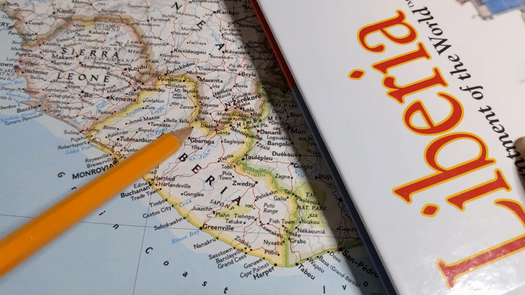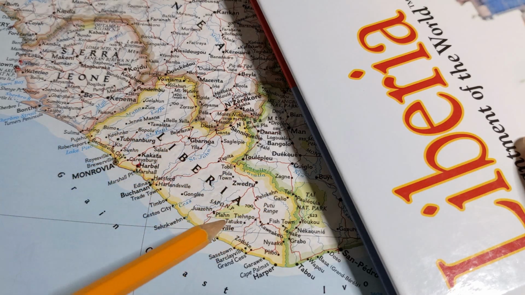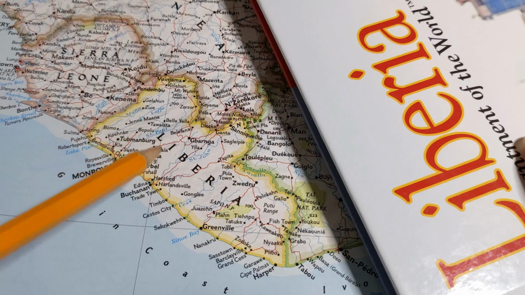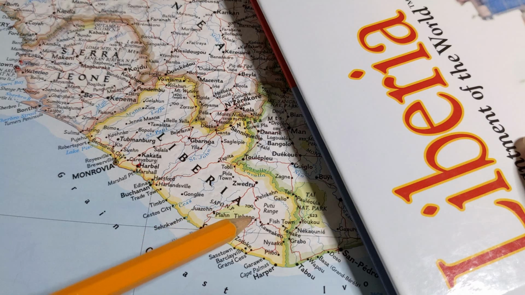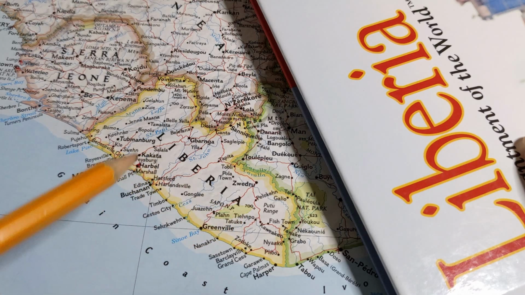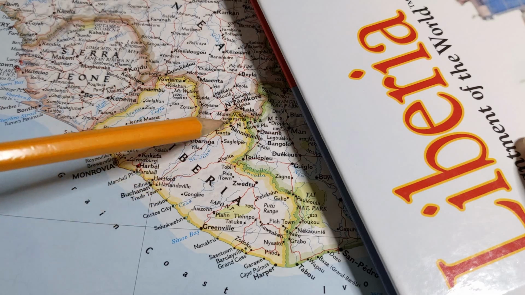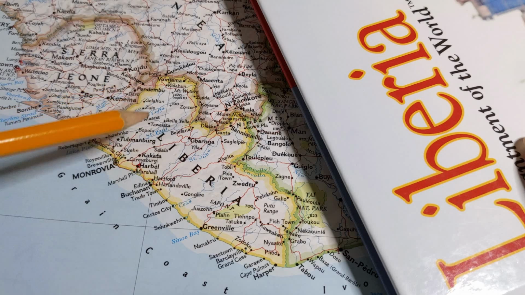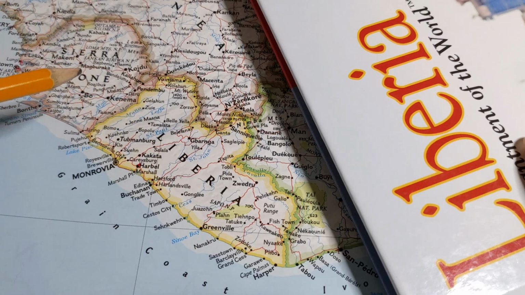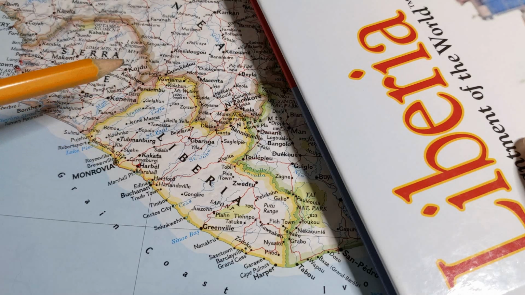In the more inland area, it is very hilly and very grassy. There's some plateau areas as well. You can see the only national park in Liberia right here. It's the Sapo National Park. And as you can see, there are lots and lots of rivers all coming down this way into the ocean, going all across Liberia.